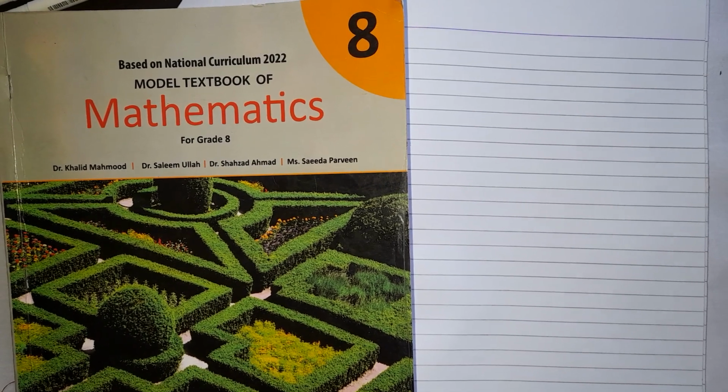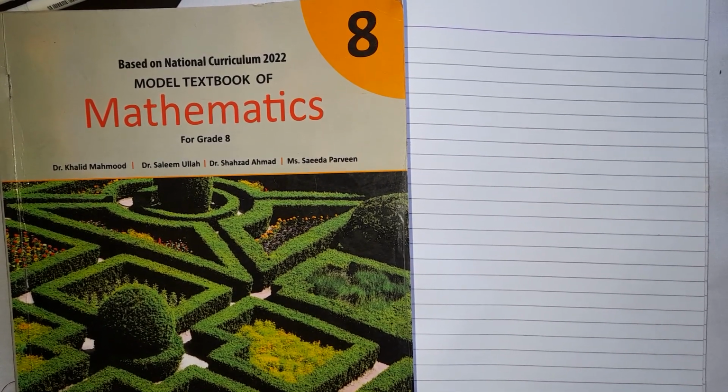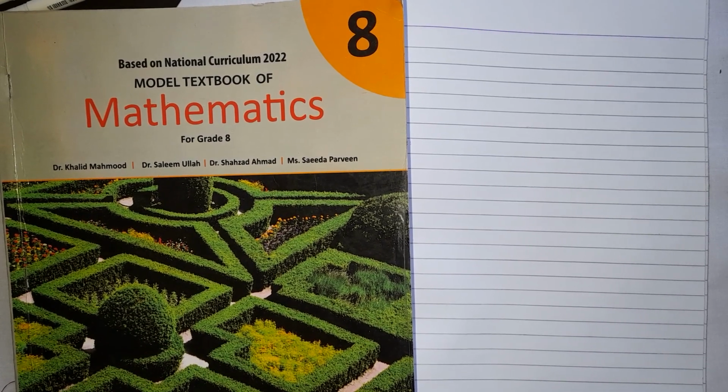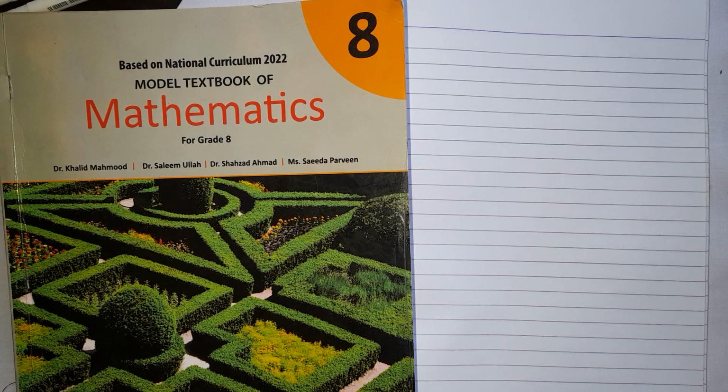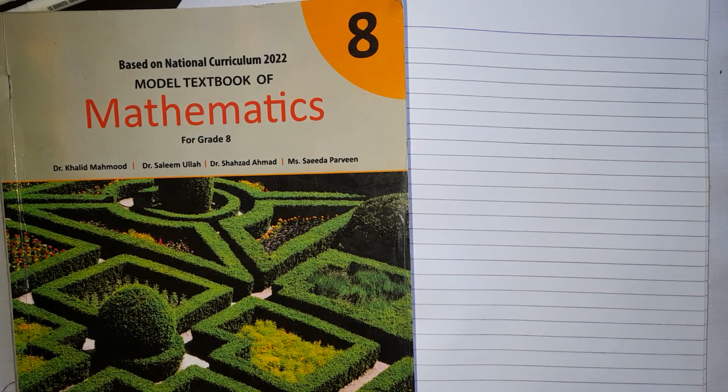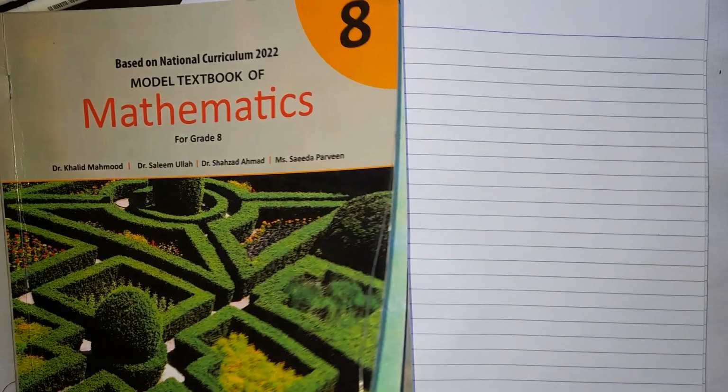Today we will start our playlist for the Mathematics 8th grade National Book Foundation 2022. This book was released in 2023, the latest third edition, and we will be covering it chapter by chapter. So today we will start the series with the first chapter. The chapter is called The Set of Real Numbers.